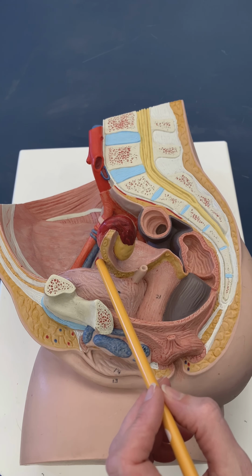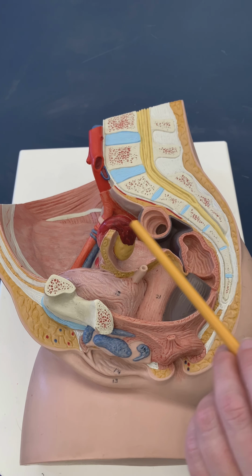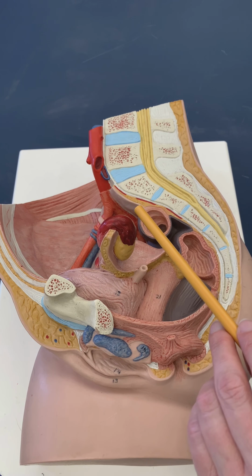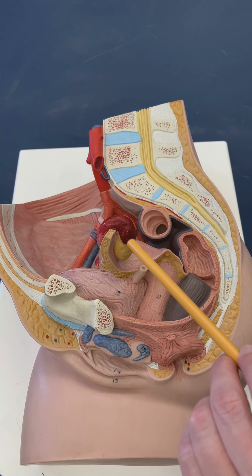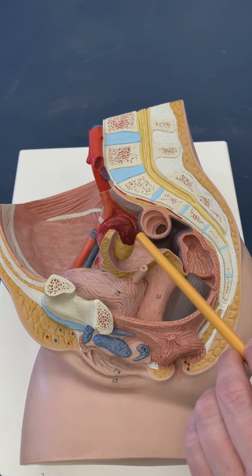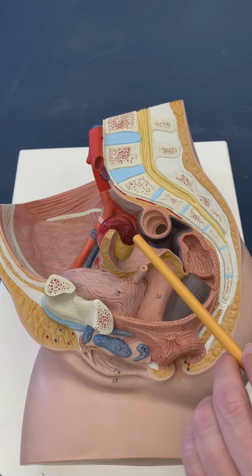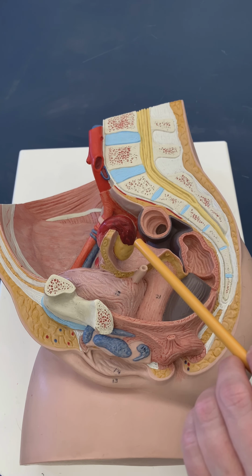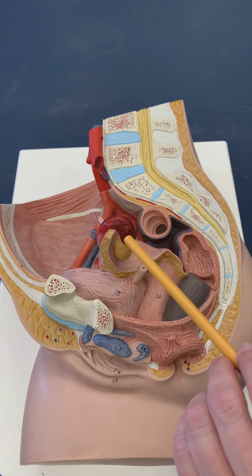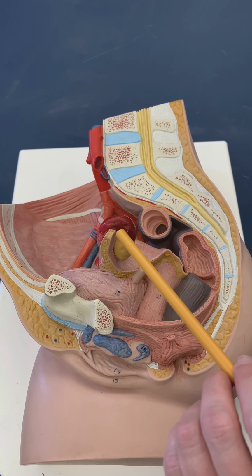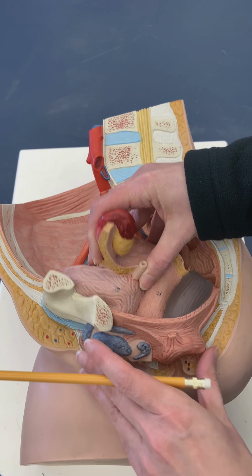and eventually it continues to travel. You can also call this the fallopian tube. These structures here that are often pictured as finger-like structures are called fimbriae, and so those are going to be covering the ovary partially.